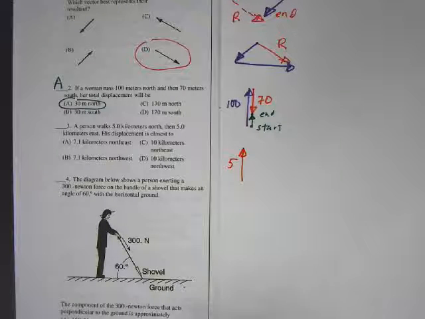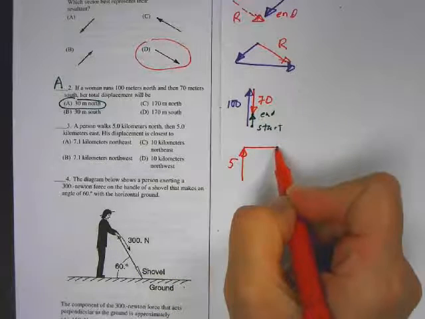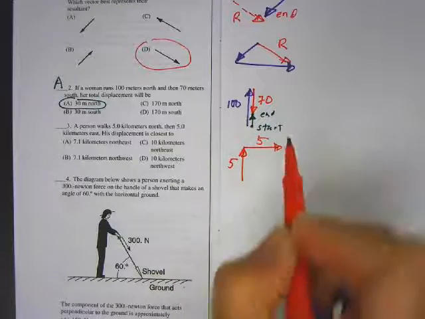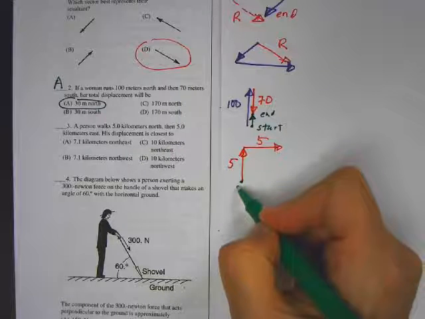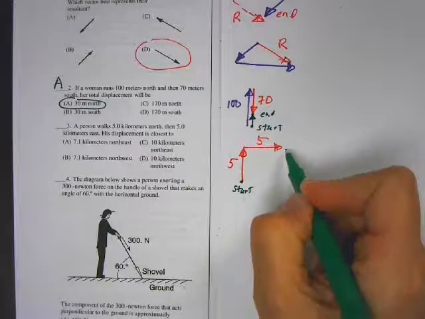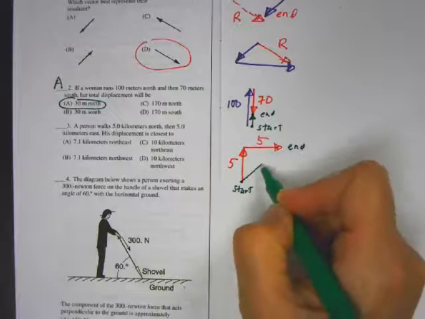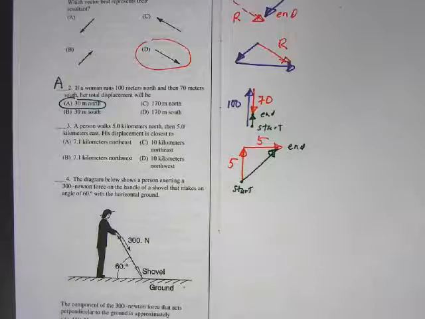And then 5 kilometers east. So from the head of this vector, I do the tail of the other. His displacement is closest to, so this is where I start, and this is where I end up. So this is the displacement. Now remember, you need to know the difference between distance and displacement.